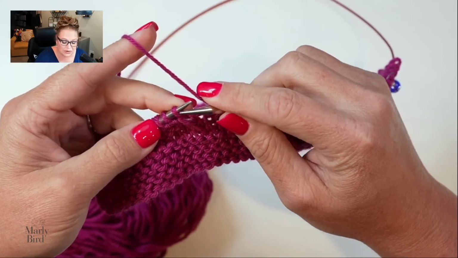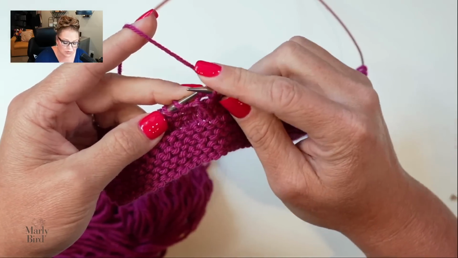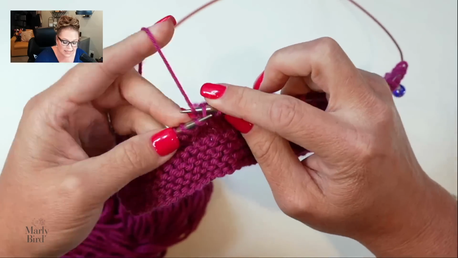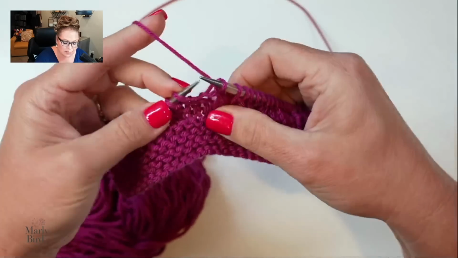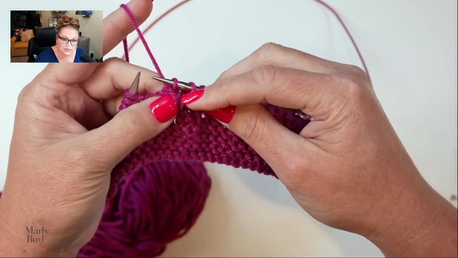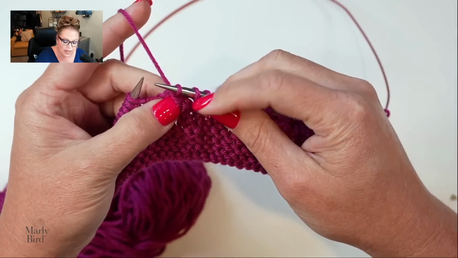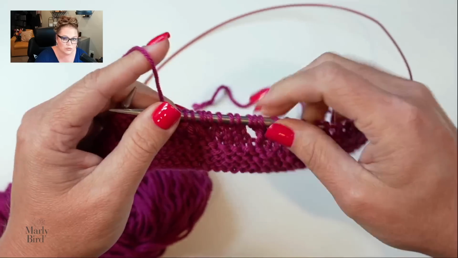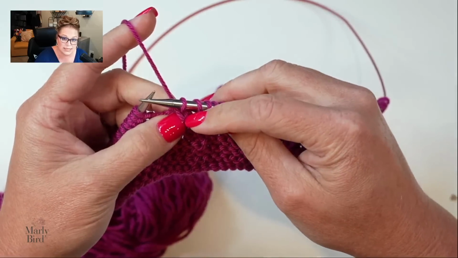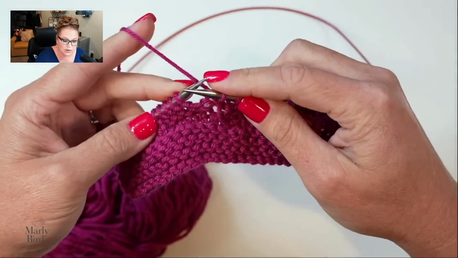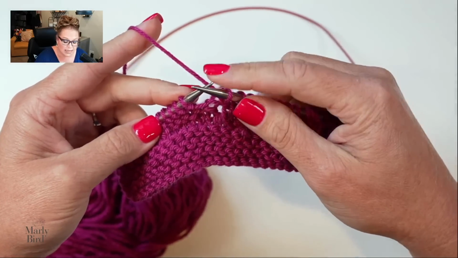So if you remember, we will slip the first one purlwise, knit the next stitch, and then slip that twisted stitch back over. Okay, so it was twisted from the previous row. So it might seem deceiving. We aren't working another twisted stitch. We simply slipped the twisted stitch from the previous row. That's how we get that really nice line there.